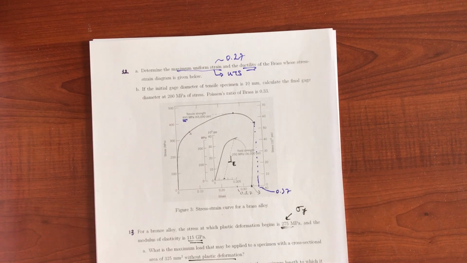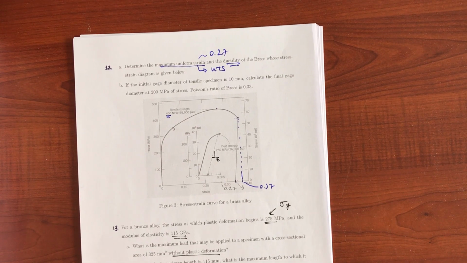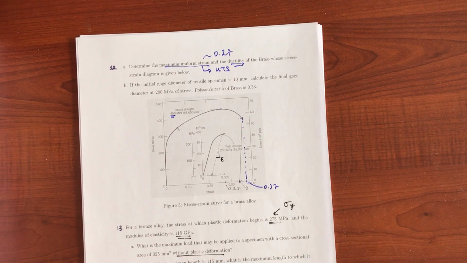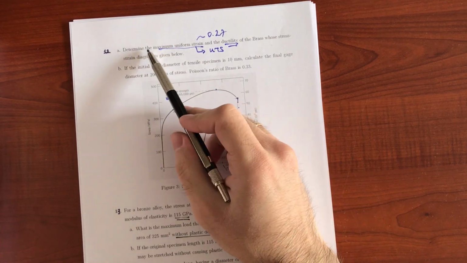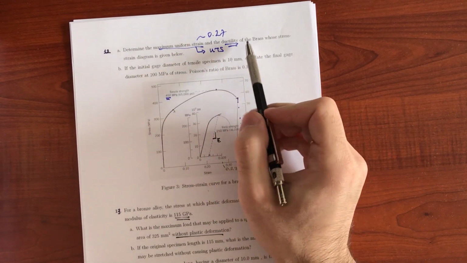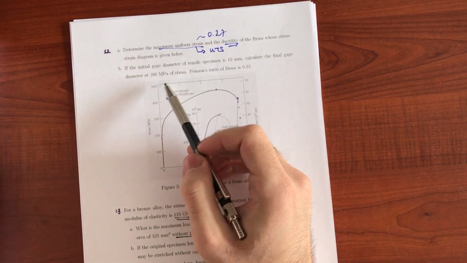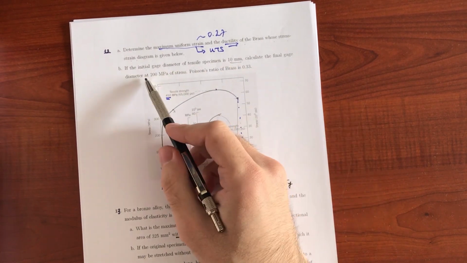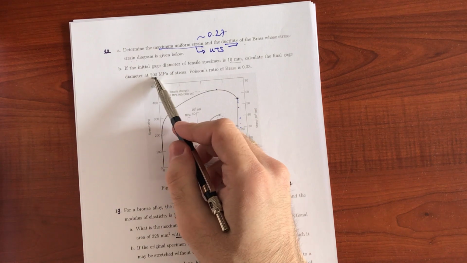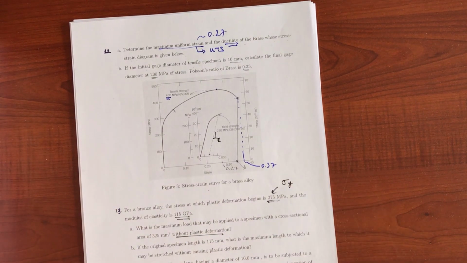Okay, so it appears that I made an error in the calculation of Young's modulus for this problem, question 12. So I will solve it again once more here. The question asks, determine the maximum uniform strain ductility of the brass whose stress strain diagram is given below. And in part B, the initial gauge diameter is given as 10 millimeters. Calculate the final gauge diameter at 200 megapascals of stress, and Poisson's ratio is given as 0.33.